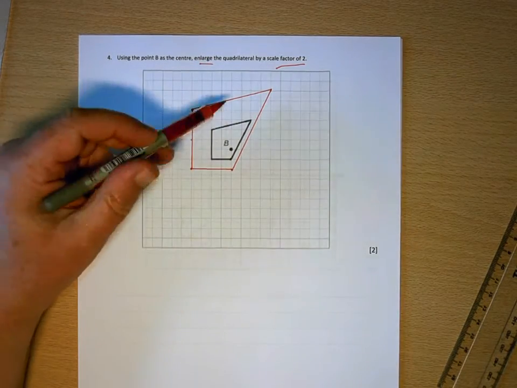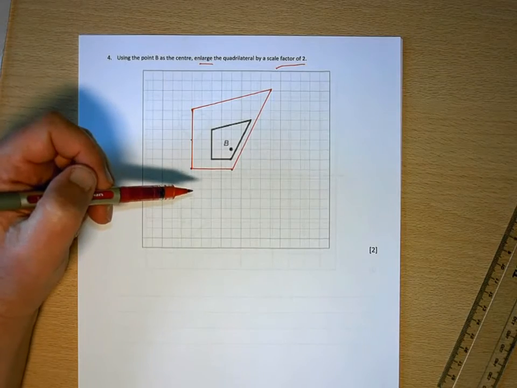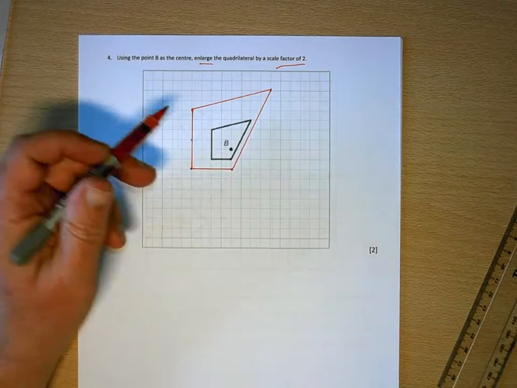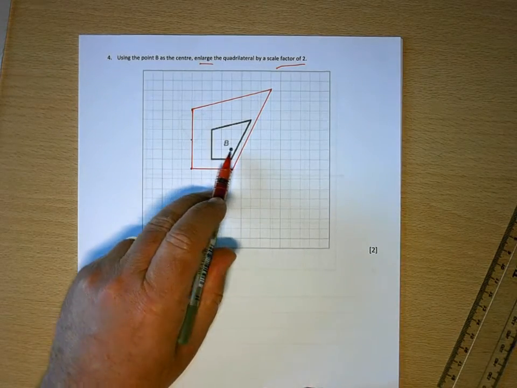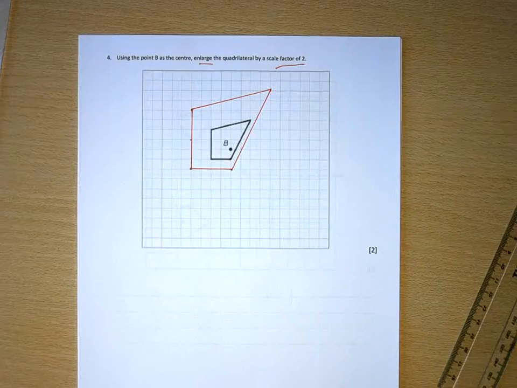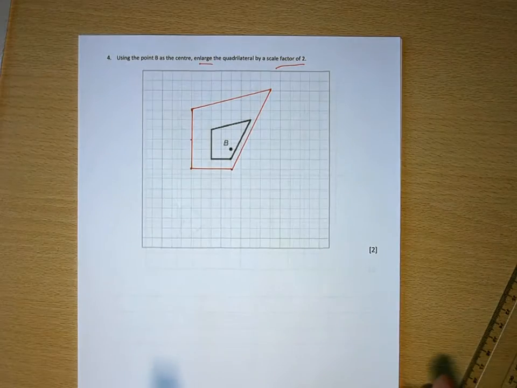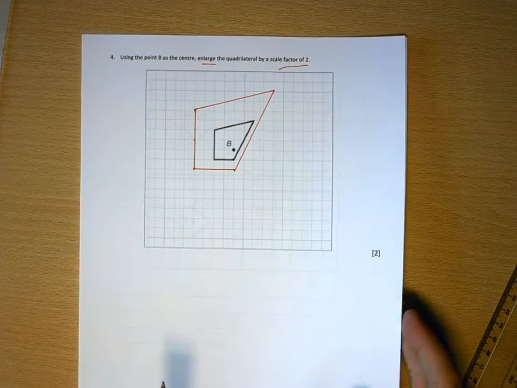So there's 1 mark if you draw the correct enlargement anywhere. For both marks, it has to be relative to the point that they've asked you to draw it from. In this one, it's inside the shape. It's not always. It could be outside the shape, wherever they decide to put it.